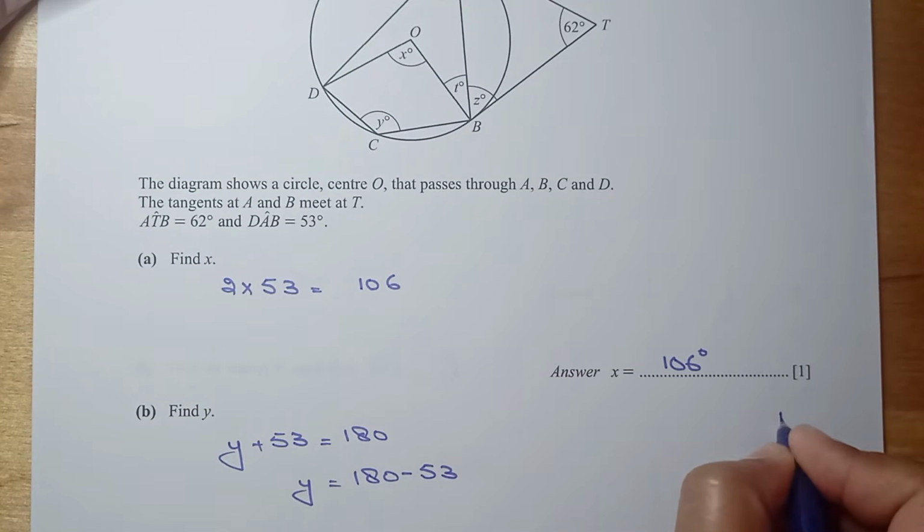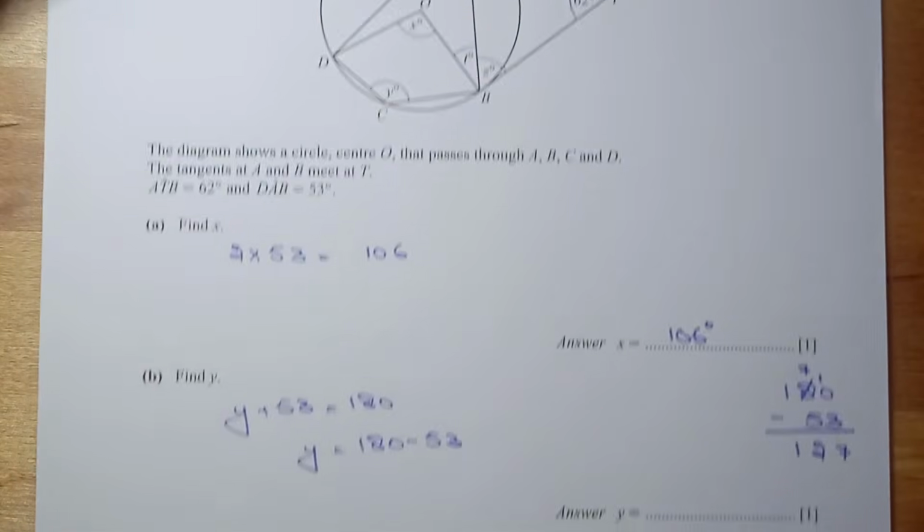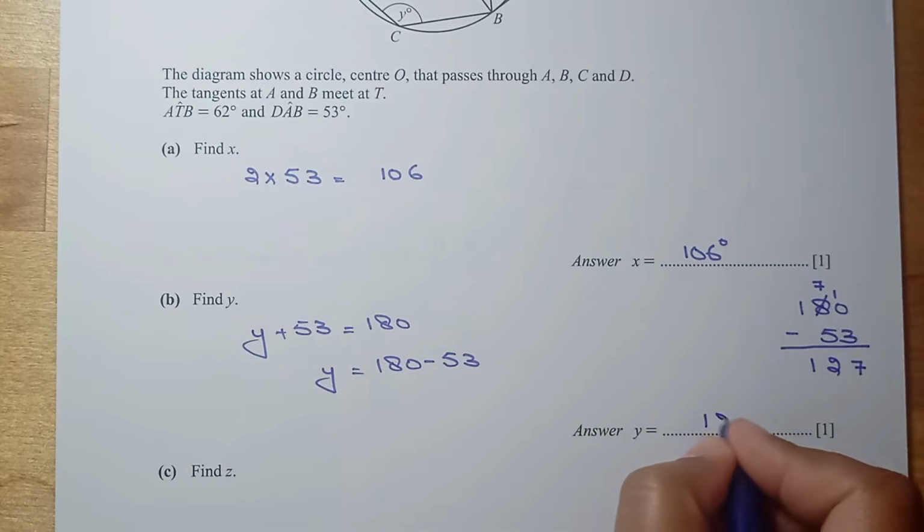So let me do it. 180 minus 53. We have 7, and 10 minus 3 is 7. 7 minus 5 is 2, and 1. So the angle Y we can say is 127 degrees.